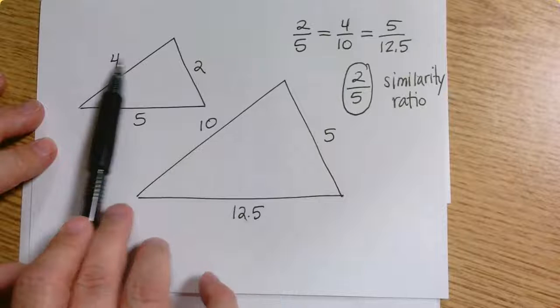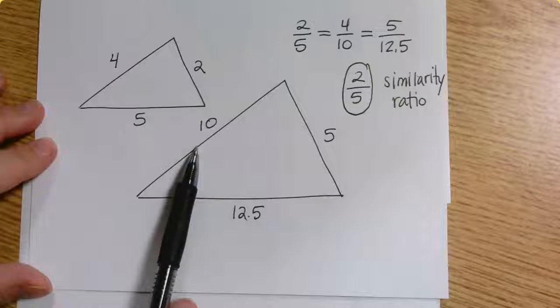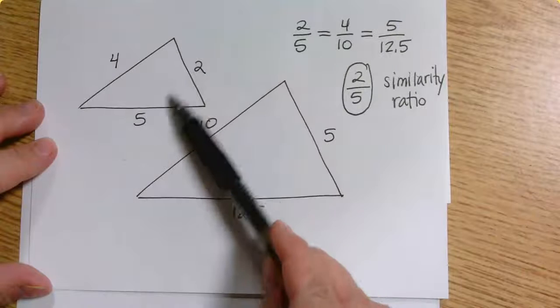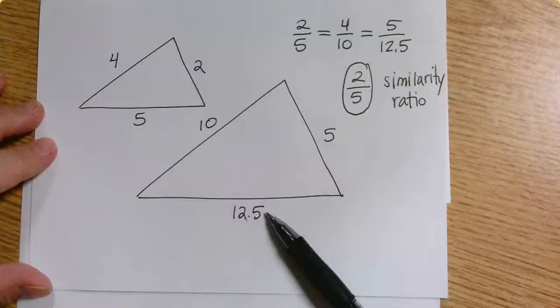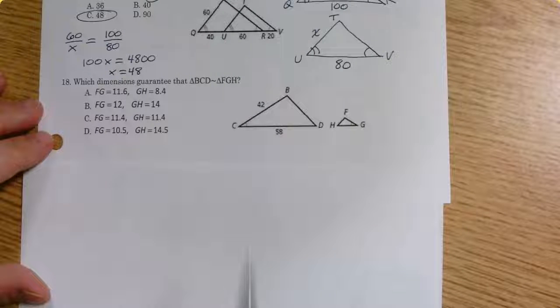In other words, 4 over 2 equals 10 over 5. Or 2 over 5 equals 5 over 12.5. So you can also compare that way, and that's what I'm going to do here.